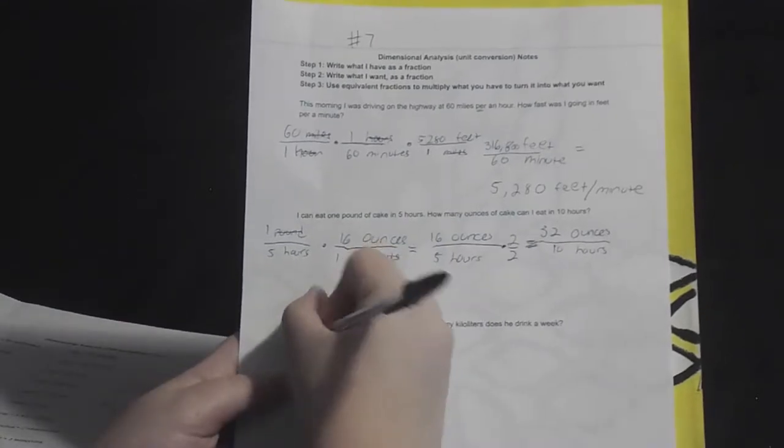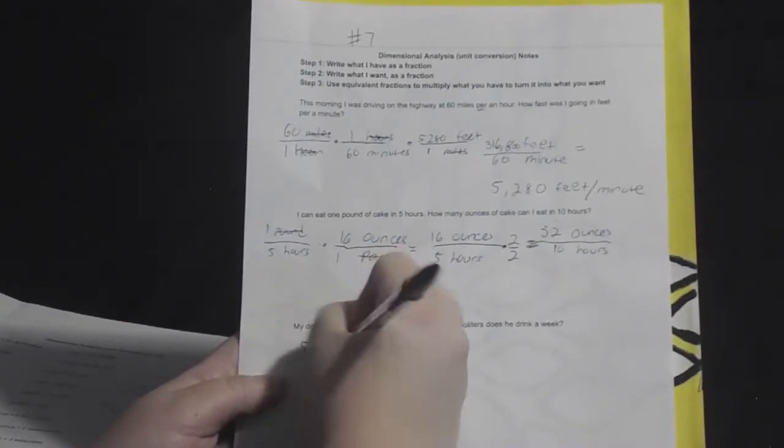Here's a third example. It says my dog drinks 5 cups of water per a day, which means 1 day. So 5 cups per 1 day. And at the end, they want to know how many kiloliters in a week.